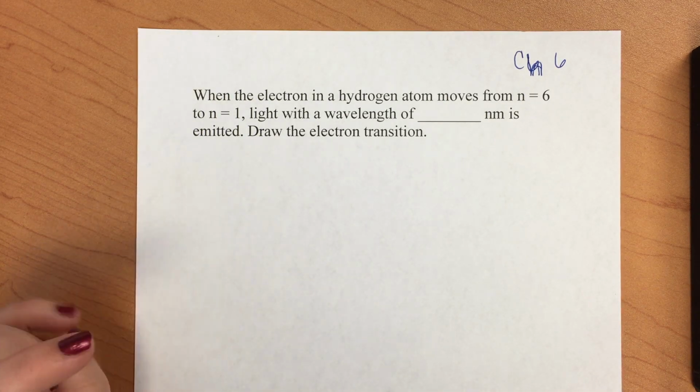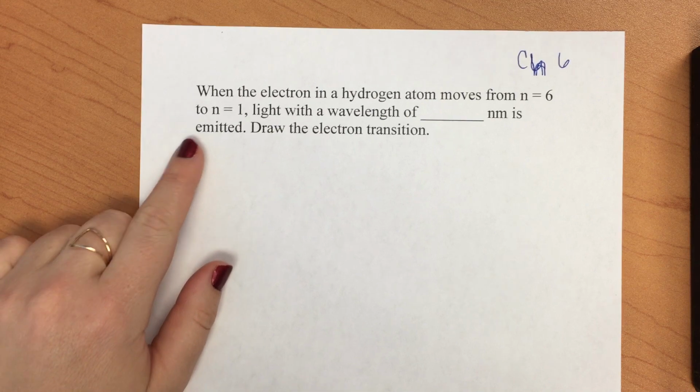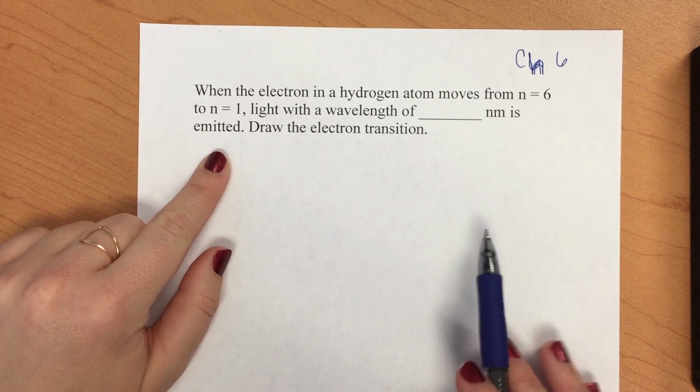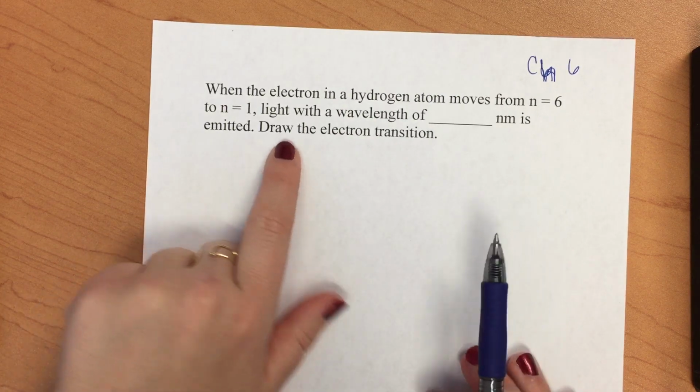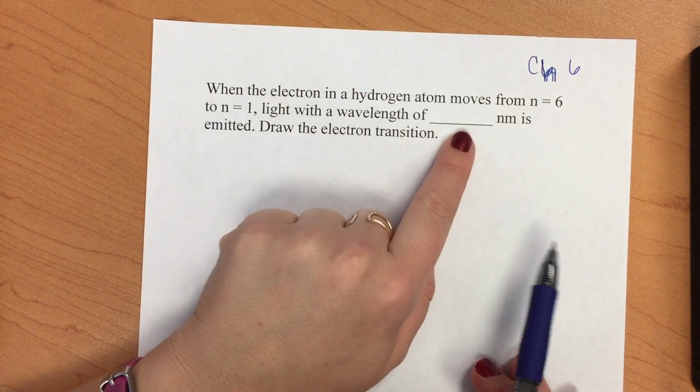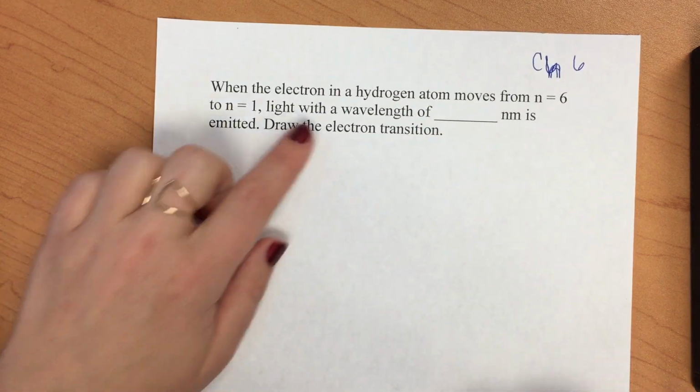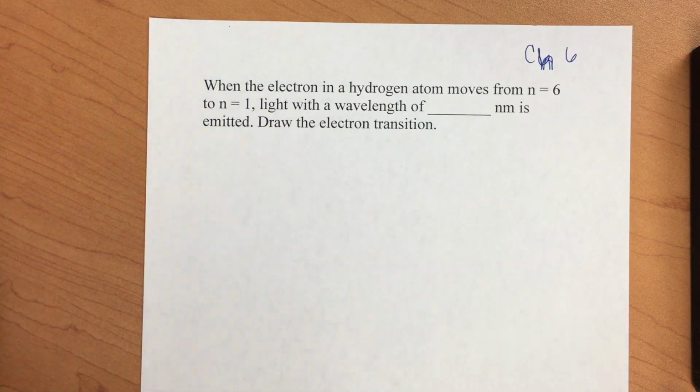When the electron in a hydrogen atom moves from n equals 6 to n equals 1, light with a wavelength of blank nanometers is emitted. Draw the electron transition. So we need to draw the electron transition and we need to solve this question, and we want to know how many nanometers of light are emitted. So the first easy part is to draw the electron transition.